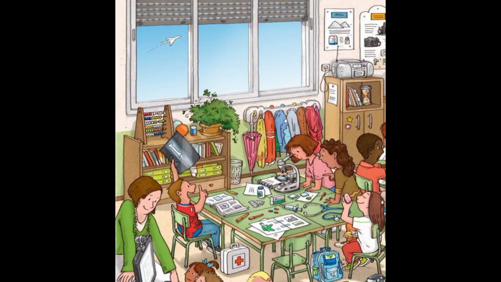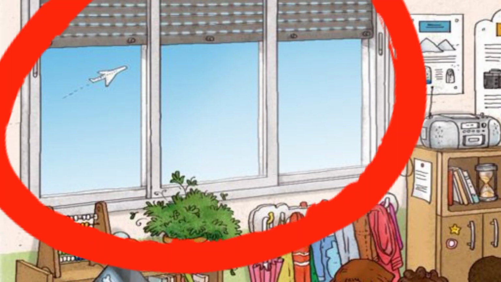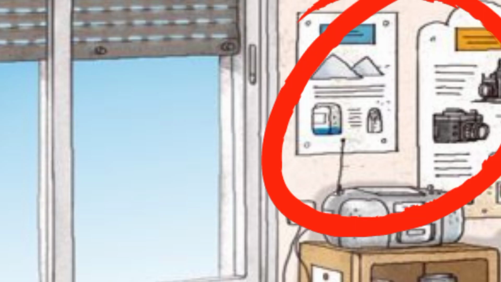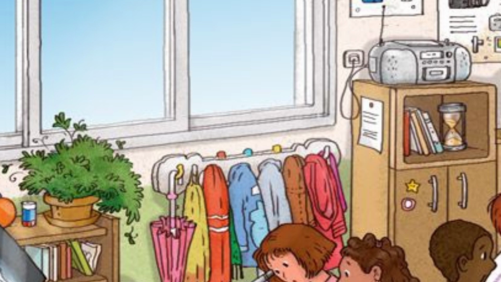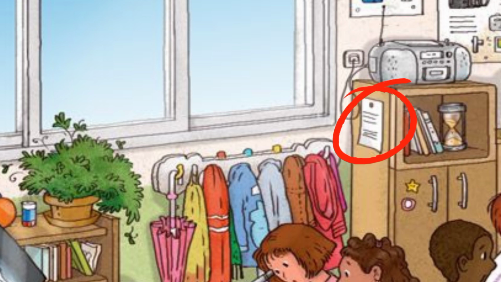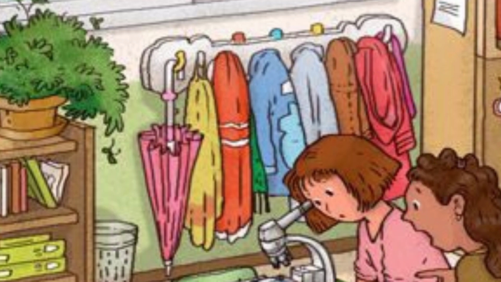On the top left, there are 3 windows that show views of planes flying in the sky and are equipped with 3 air fans. Then next to it, there is a white paper with a picture of a mountain and a camera. Then there is a radio, another bookshelf, several books, an hourglass, a piece of paper stuck to the bookshelf, star and circle stickers. Then next to it, there are several uniforms, namely 6 umbrellas pinned next to it. The uniform is hung very neatly.